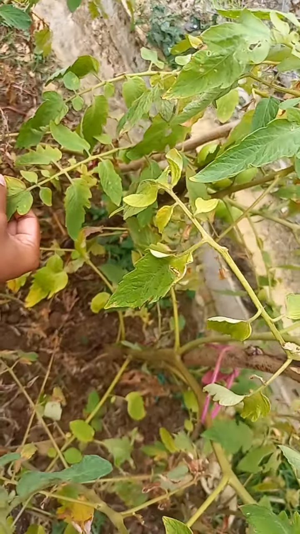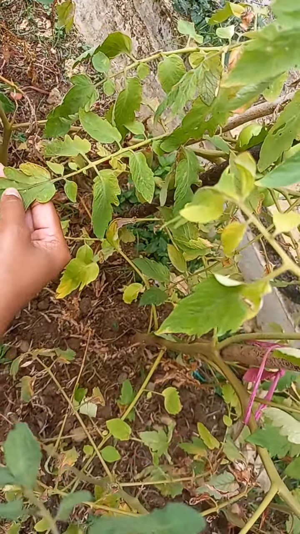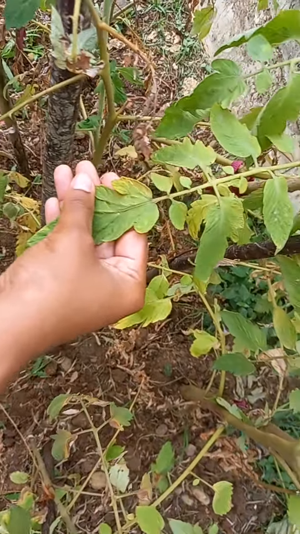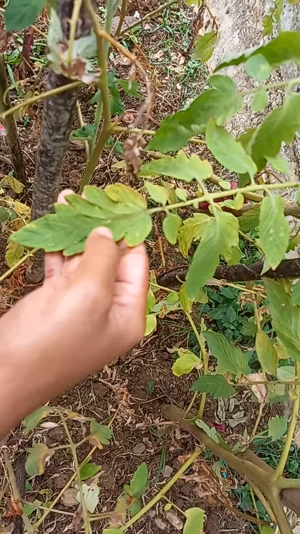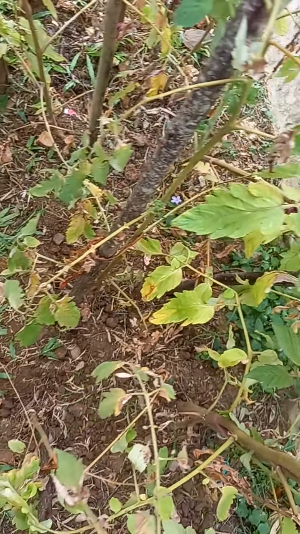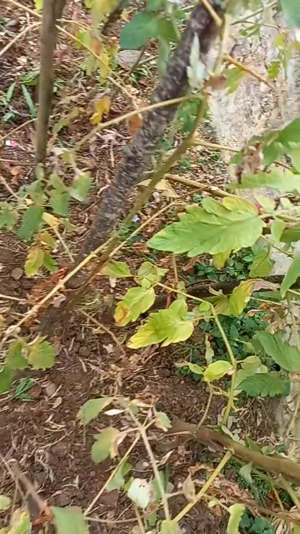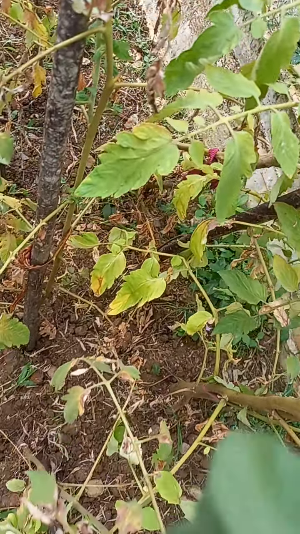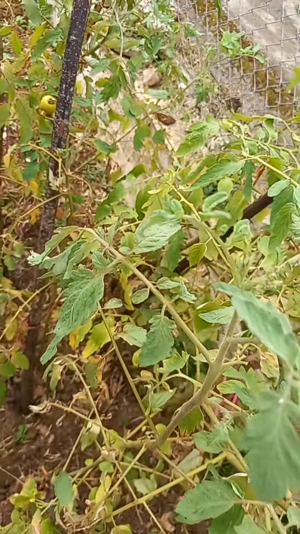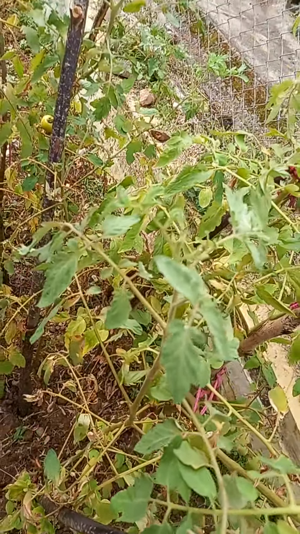The yellow will start from the outer line of the margins of the leaf to the middle line. If you see the signs of yellow starting from the margins of the leaf to the middle, these are the signs of potassium deficiency. Potassium deficiency is a common disease found in every tomato plant.